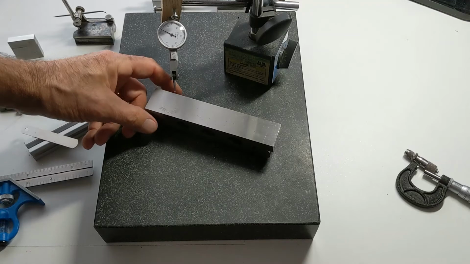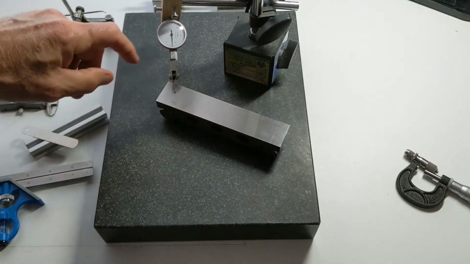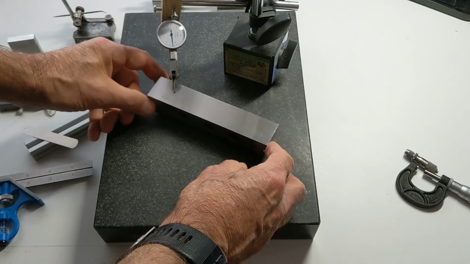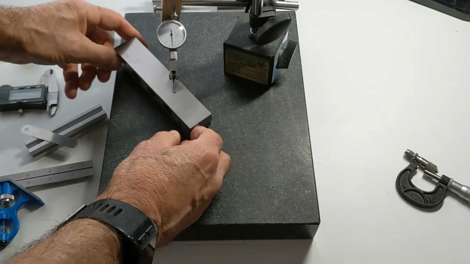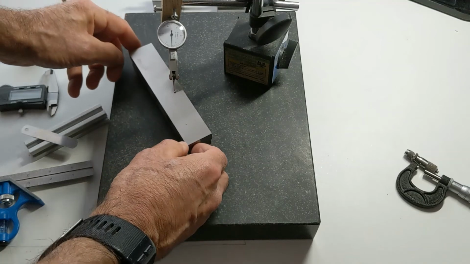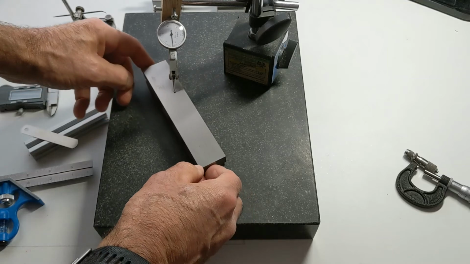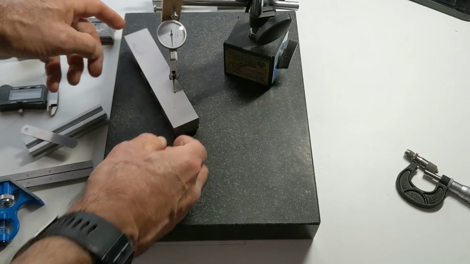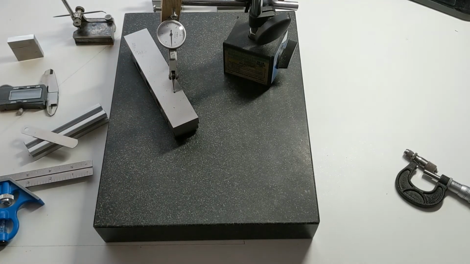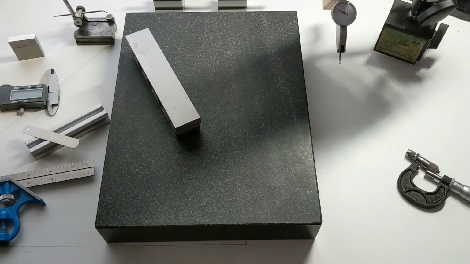So with this, if I slip this bar under here, and I see where the needle is, and its relative measurement, so it doesn't matter, you can see as I slide this around, it vibrates a little bit because of dirt and whatnot, but it stays the same, which proves to me that my base, or this piece of metal, is indeed parallel to the base.